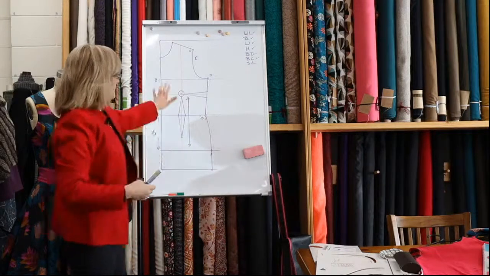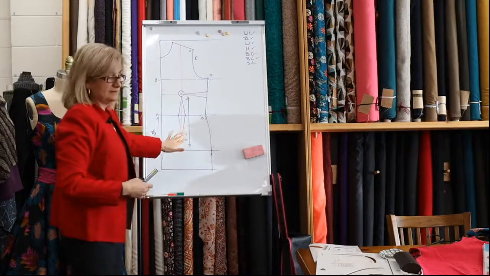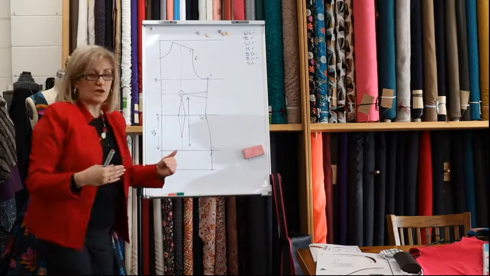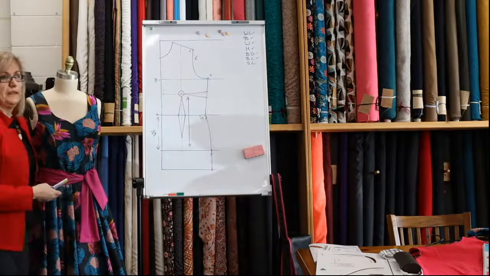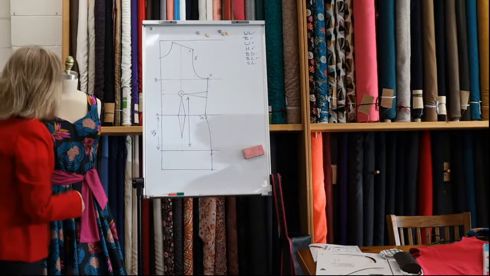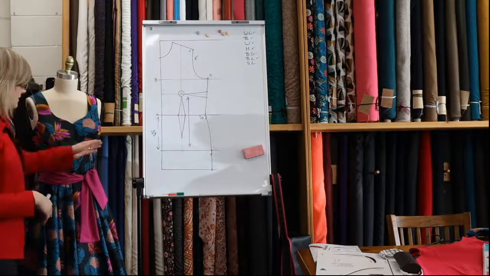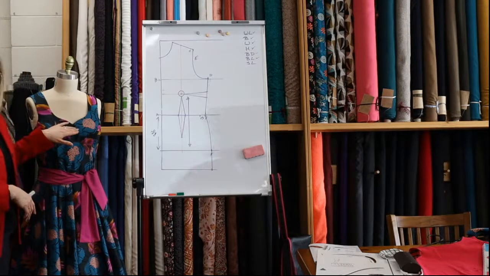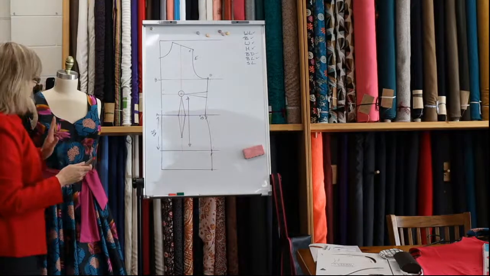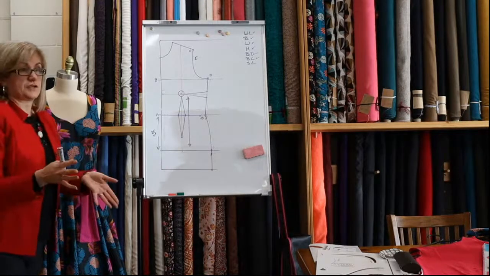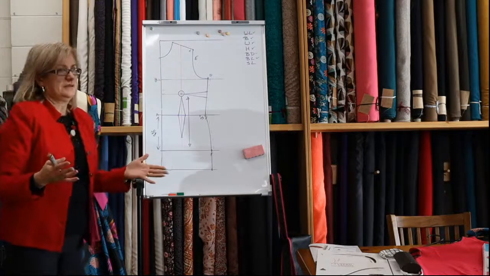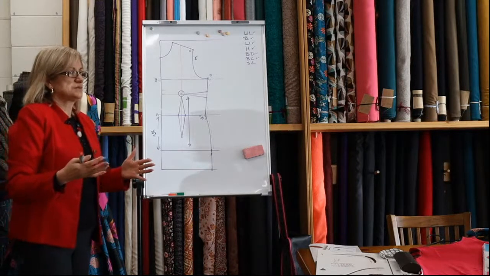So if we say that this is all done, we've tried it on, it's perfect, and now we want to do a design, and here's one I prepared earlier, as in last night. So this has got princess line, and it's got sweetheart neckline. So the way you would do that, if you've got a favourite commercial pattern, please don't think you've got to get rid of your commercial patterns. You can still use them.